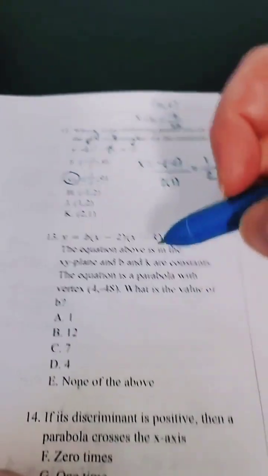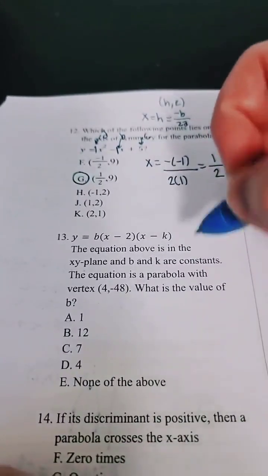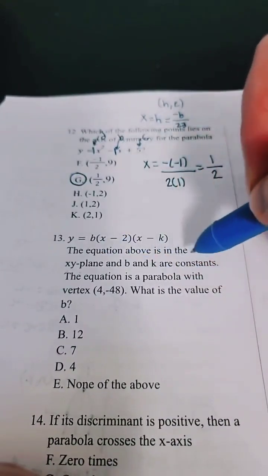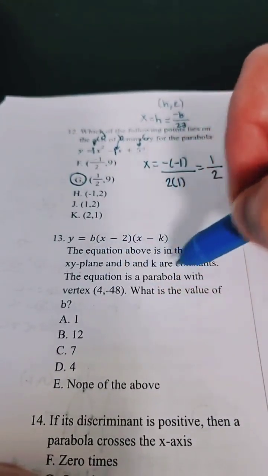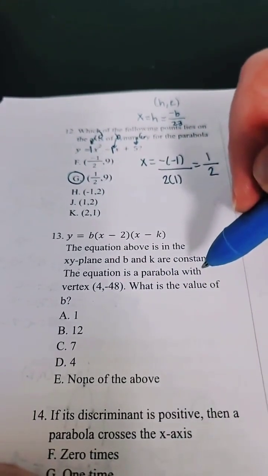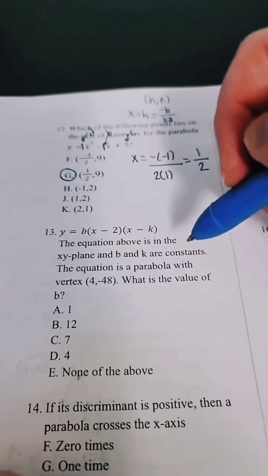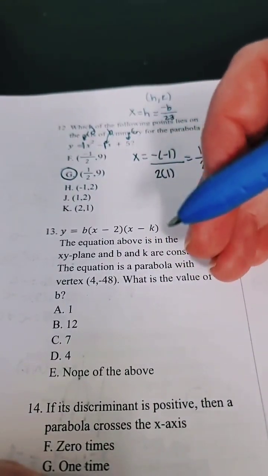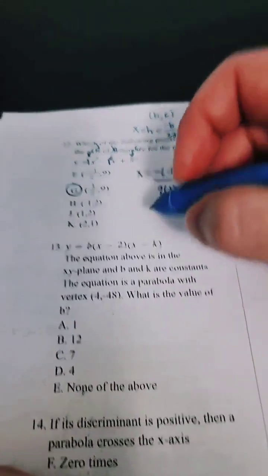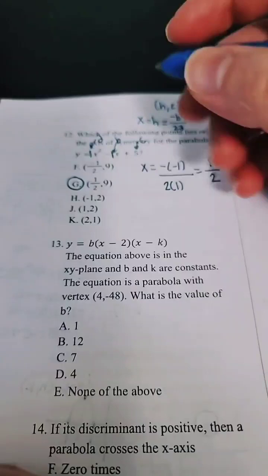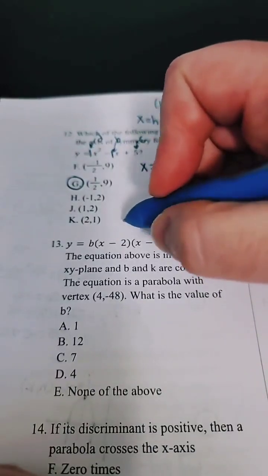So then let's go to number 13. So it says y is equal to all of this. The equation above is in the xy plane, and b and k are constants. The equation is a parabola with this as the vertex. What is the value of b? Okay, so remember the vertex is going to be halfway in between the x-intercepts. Now you can find the x-intercepts, or the zeros or the roots, whatever you want to call them, by looking at the equation up here.